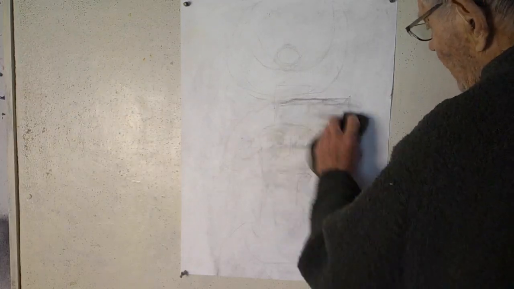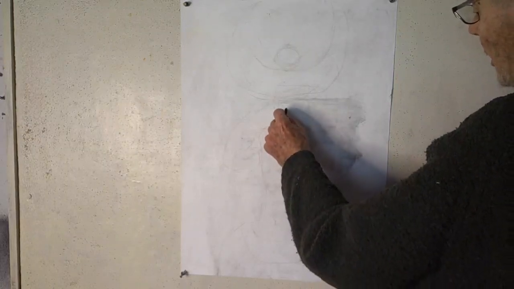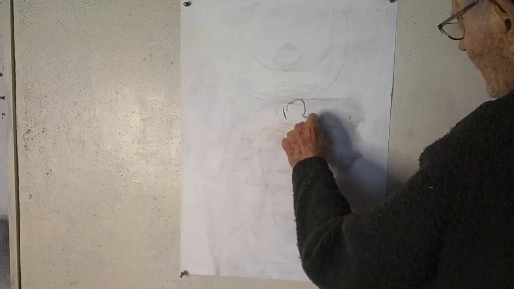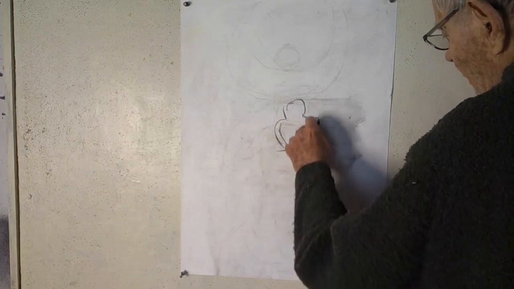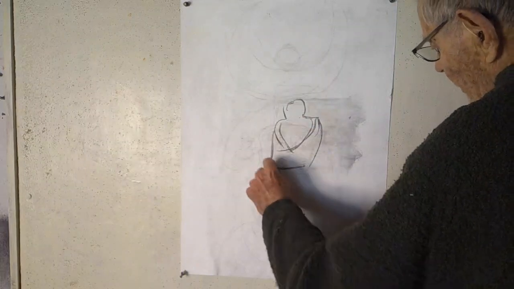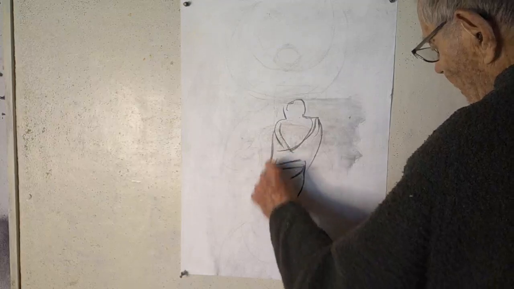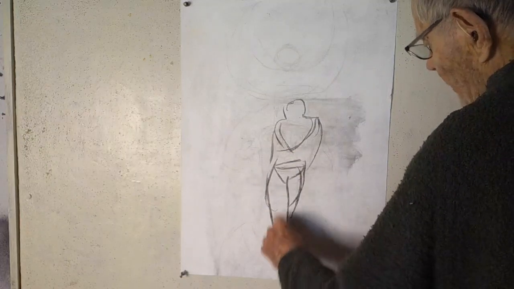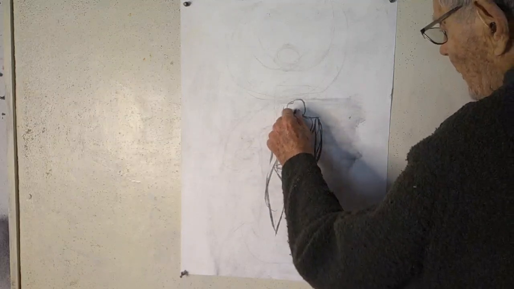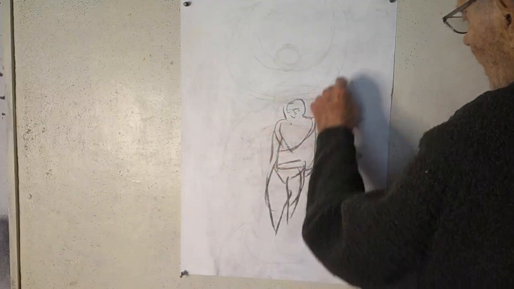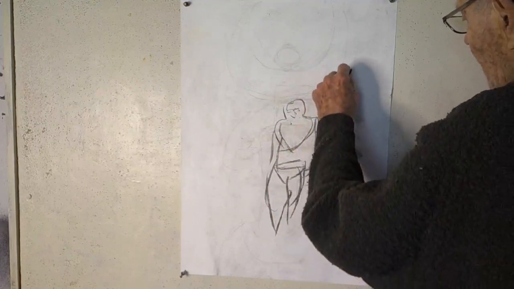There's another kind of reflection, and that is there's a figure, and there's a mirror behind the figure.